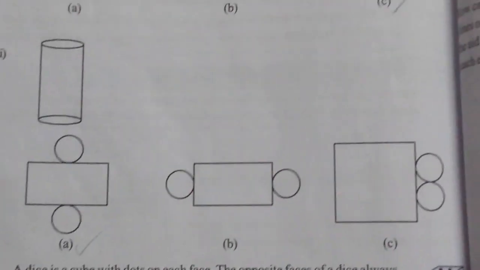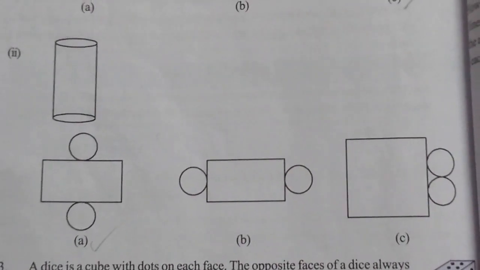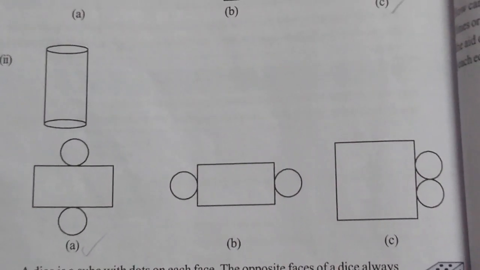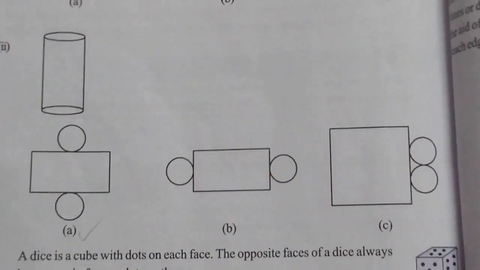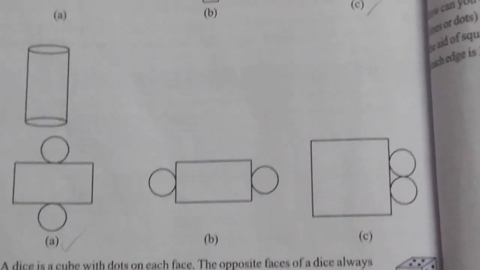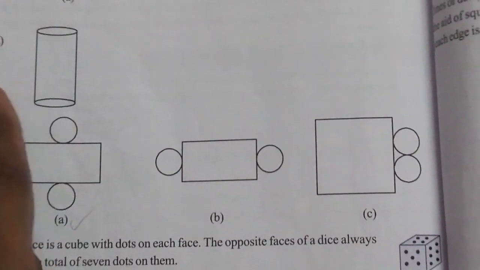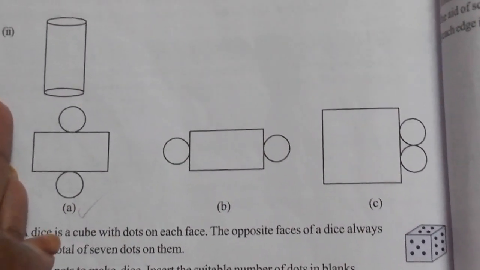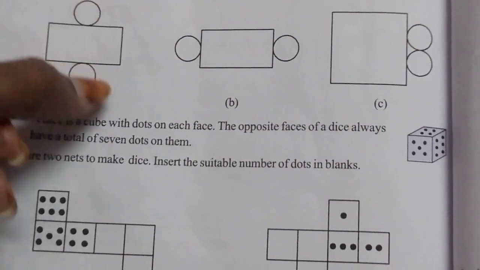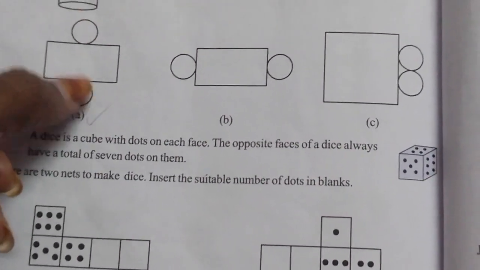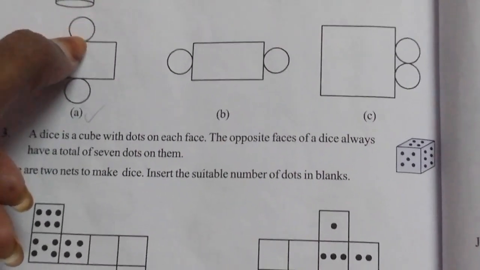Here in the second bit they have given you a cylinder and you are supposed to identify which one is the correct one. The first shape is given like this, and if you roll this part, from this side, you are going to roll and then close the circular part with these two circles.